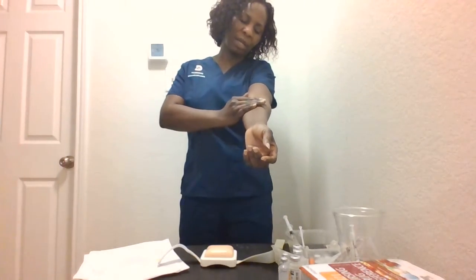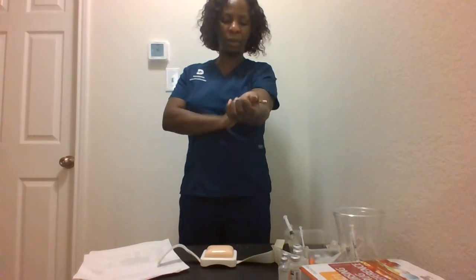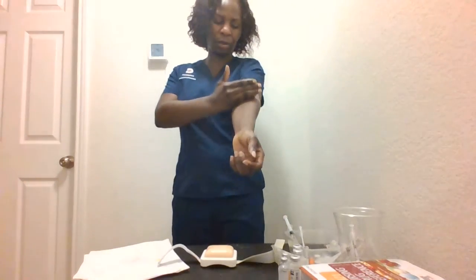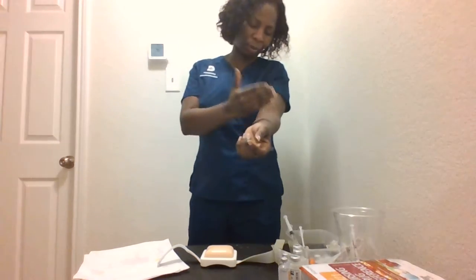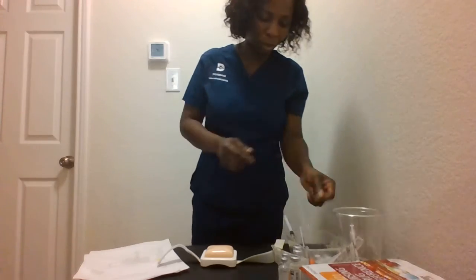And to do that, I'll be going to the forearm anterior, above the wrist, in the lower arm. I'll be going to the midway area. So I'll be ensuring that I go 5 to 15 degrees into the skin, and I'll be administering the medication perpendicularly.